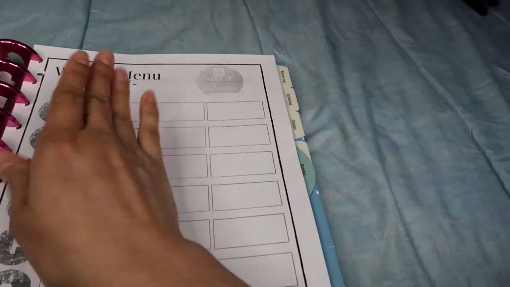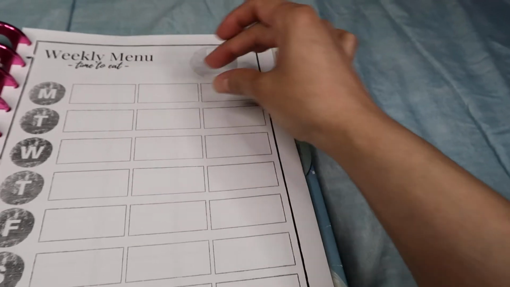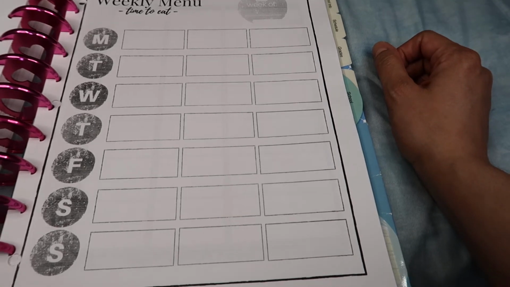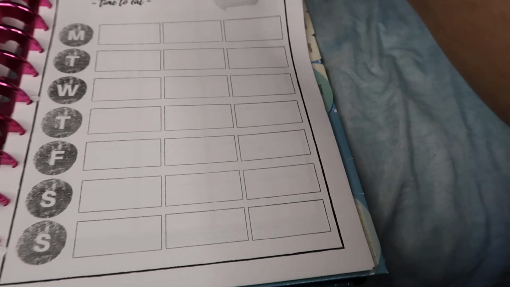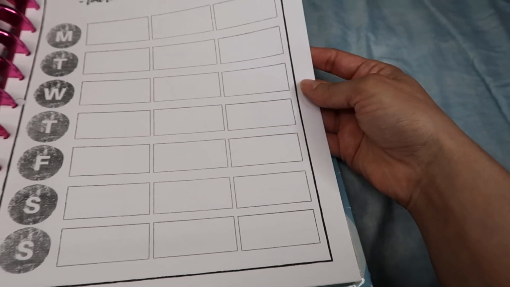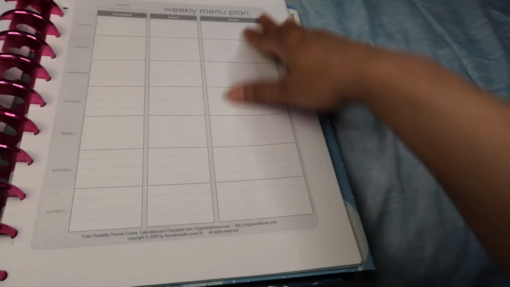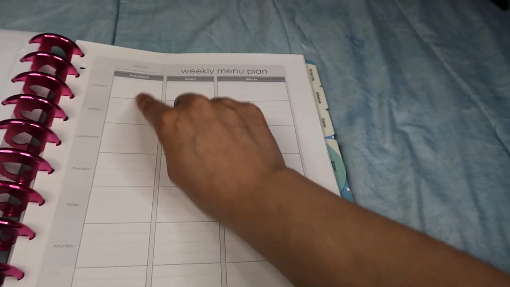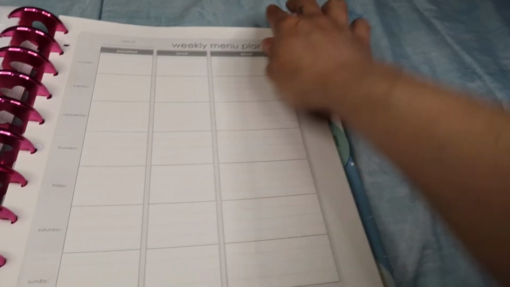I also printed this one up, which is a weekly menu that has all the 3 meals of the day, subsections for the 3 meals of the day already, to kind of help you come up with a plan for the 3 meals for each day of the week. This one again is another insert that I'm probably gonna laminate. And then I also have this insert that's very similar to this one, that also breaks the days down with the 3 meals: breakfast, lunch, and dinner.